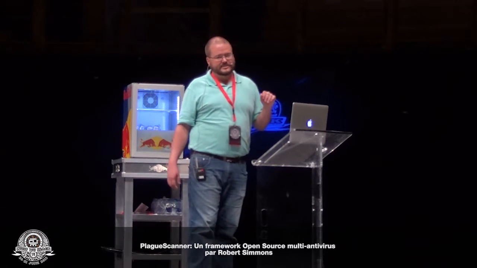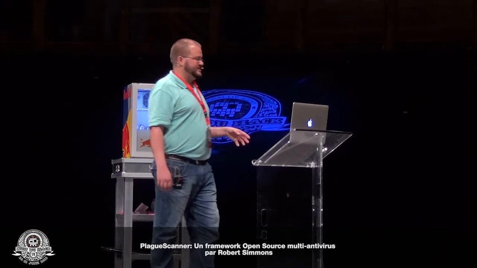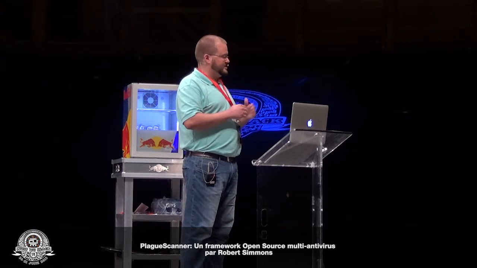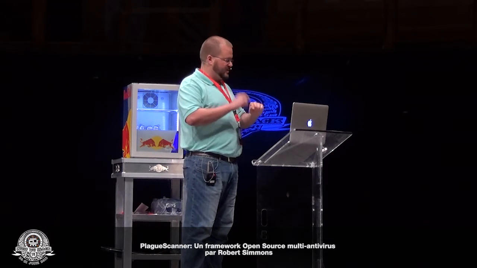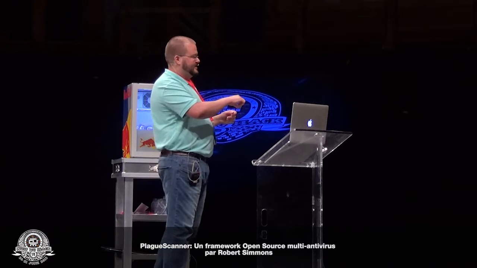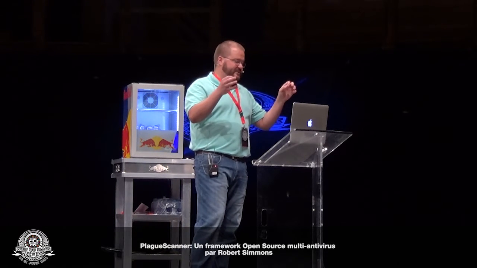One of the other components that I need to work on is daemonization. I'd like to have the core running all the time. Right now, it's just a script. So you have a file, and then you run PlagueScanner against the file. It sends all the messages out to the agents. It drops the file into the web server. The agents pull the file, run their AV scanning, and then send the results back to the core.